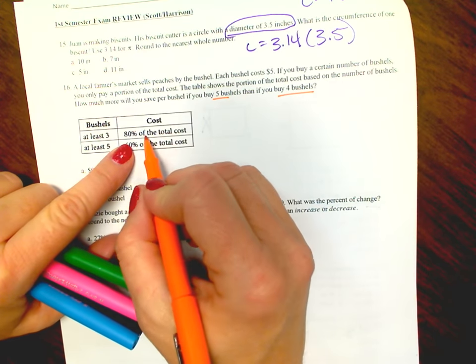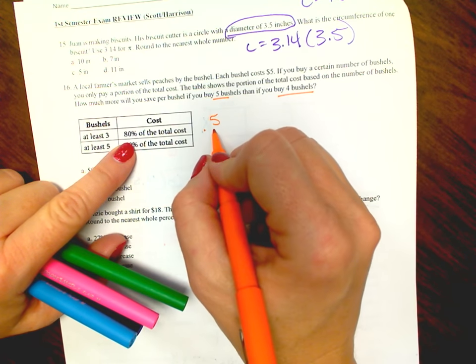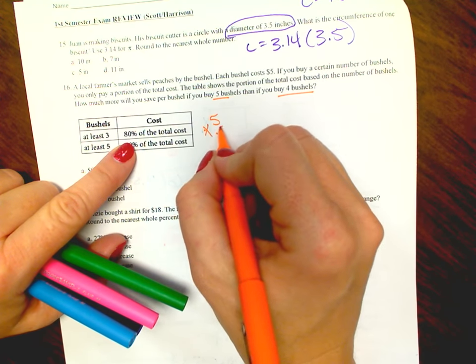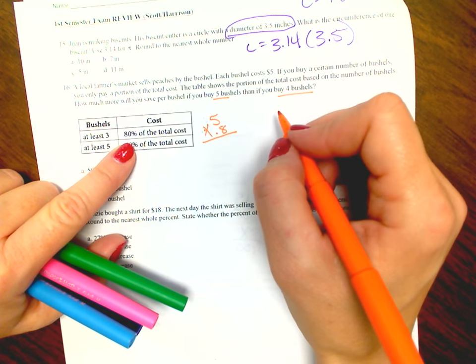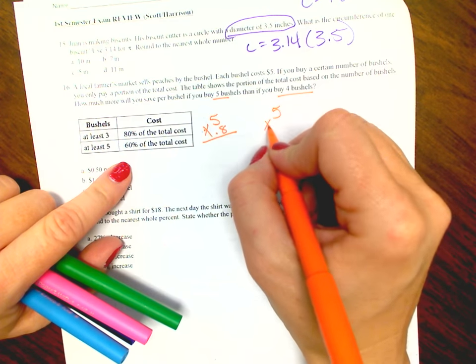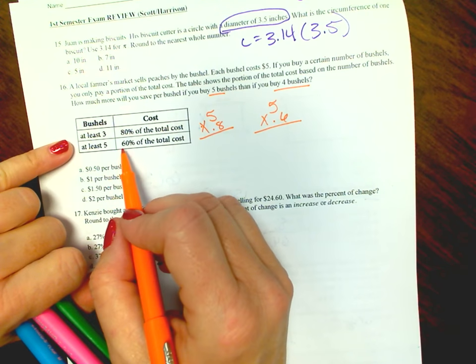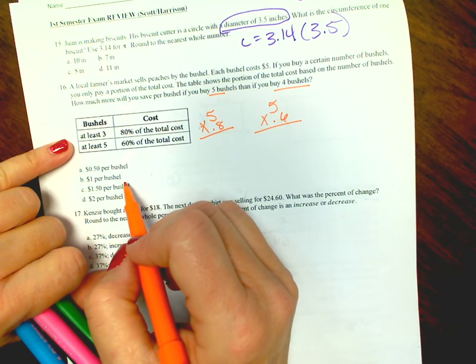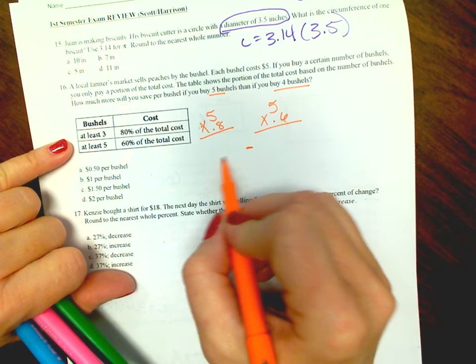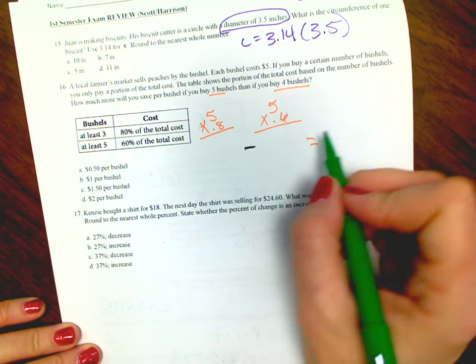Okay, if I change this to a decimal, 5 times 0.8, and then over here you're going to do 5 times 0.6. Okay, we're going to find the difference. So when you get your totals here, you're going to subtract them and see how much you're going to save by buying 5 bushels rather than 4 bushels. Okay, this is your difference.